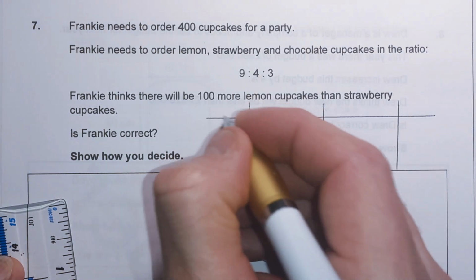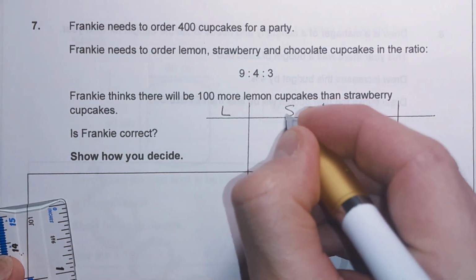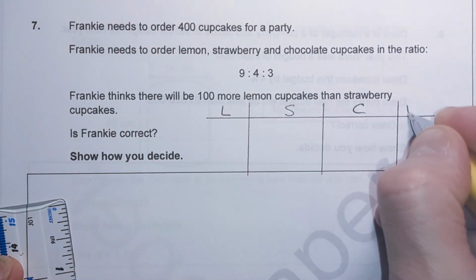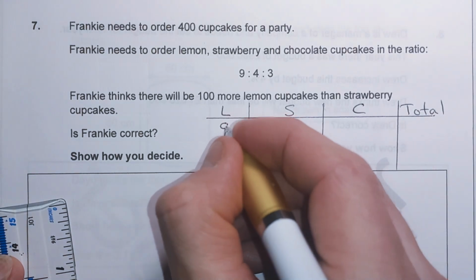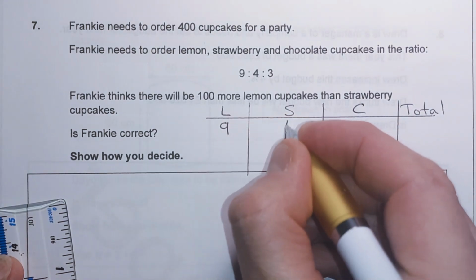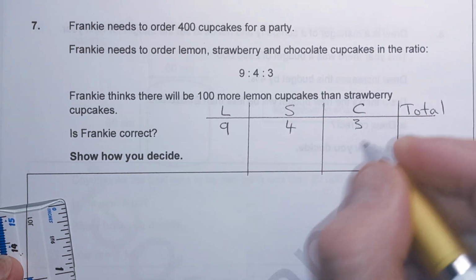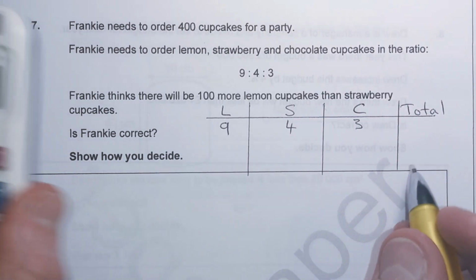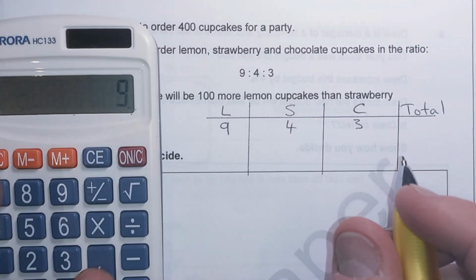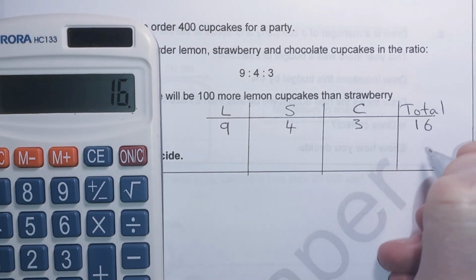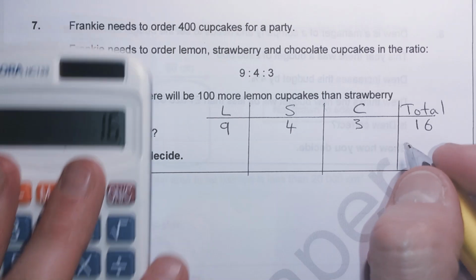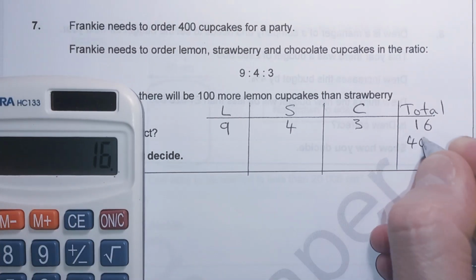So we're going to have L for lemon, S for strawberry, C for chocolate, and we'll have a total column. We know that it's 9 lemon to 4 strawberry to 3 chocolate. If that's all we had, 9, 4 and 3, well then the total would be 9 plus 4 plus 3, which is 16. But actually we're told he's going to order 400.